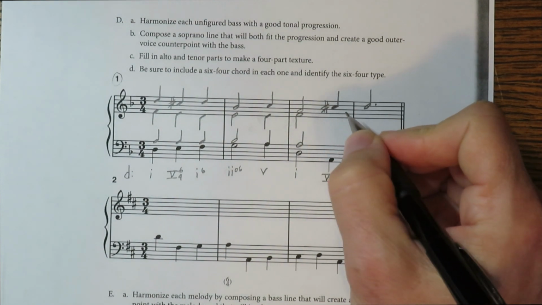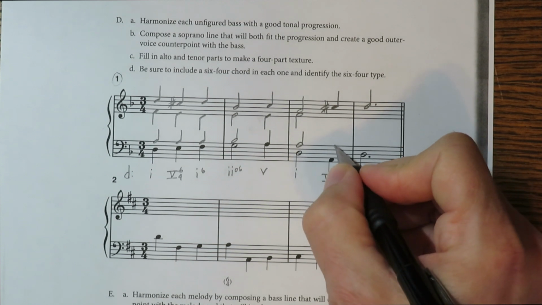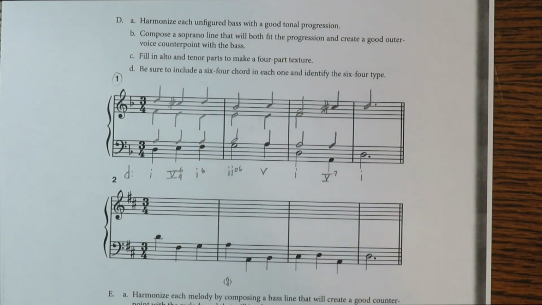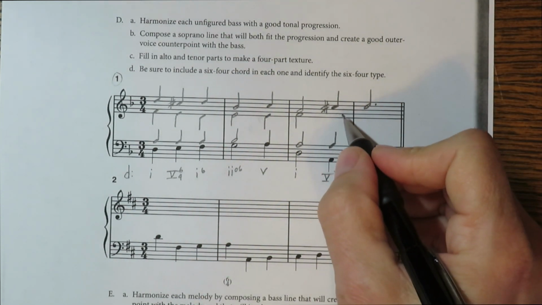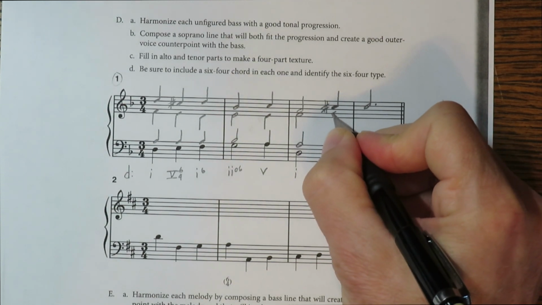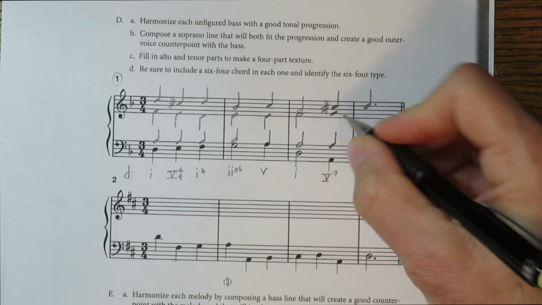Now, we got a 1, we got the common tone, the A, in the tenor here. And then I decided to omit the 5th and put the 7th in. Okay.